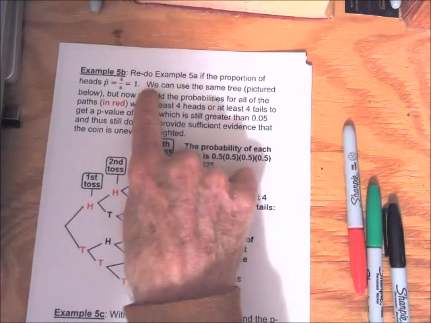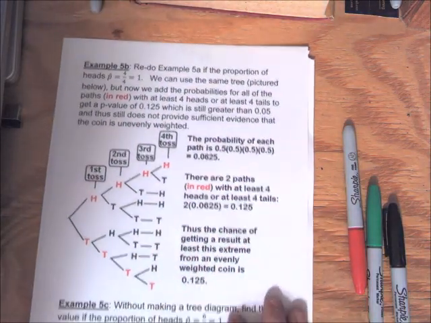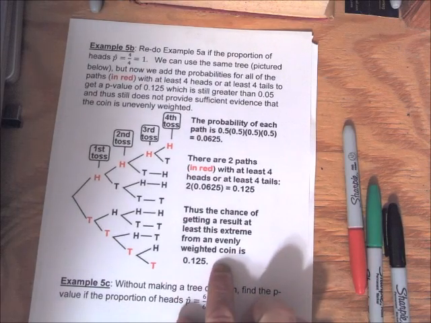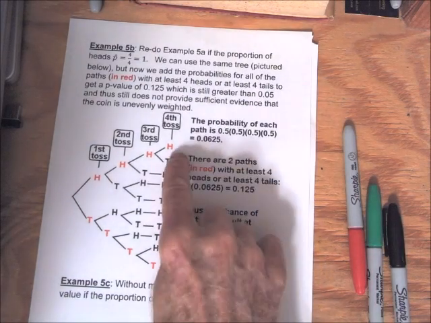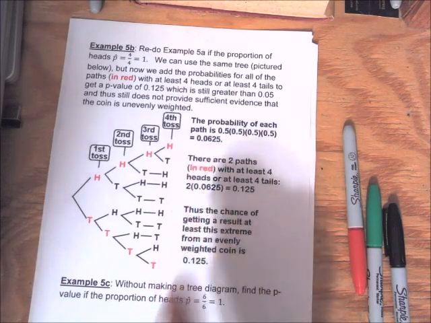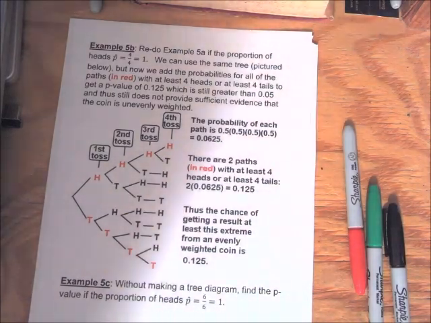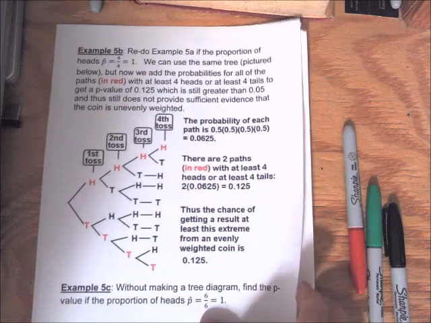So we want to test either extreme. If we have these 2 paths, we get 0.0625 plus 0.0625, which is 0.125. So it's still not enough evidence to reject H naught.